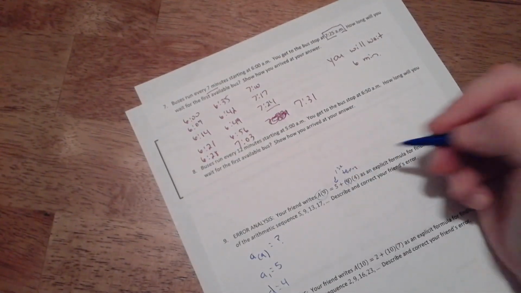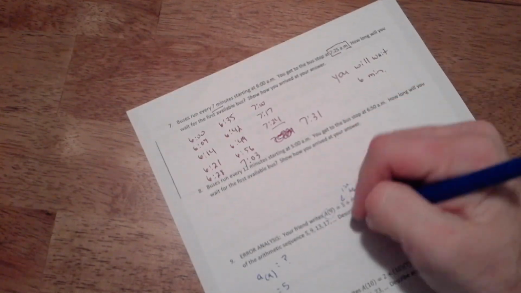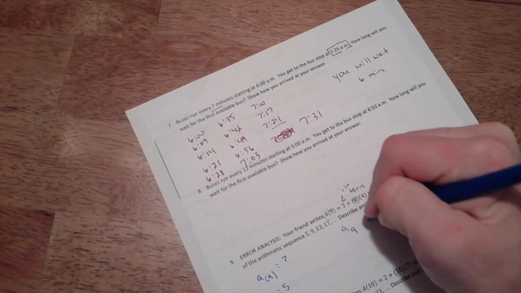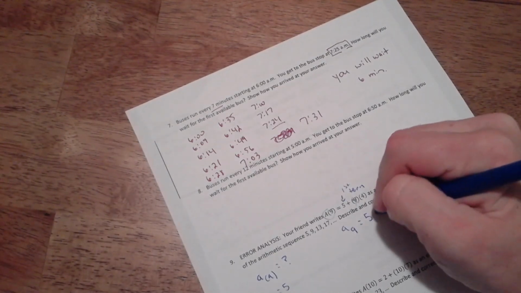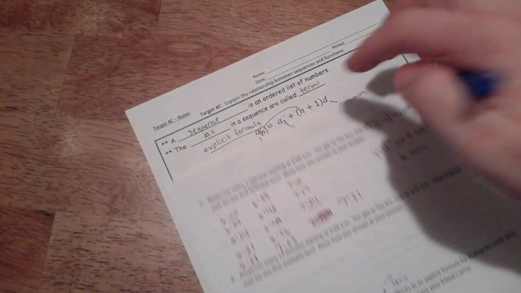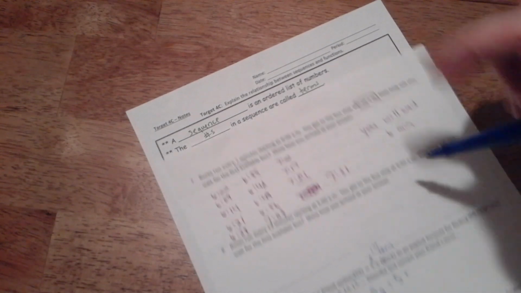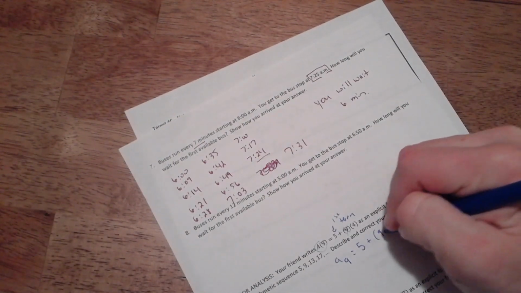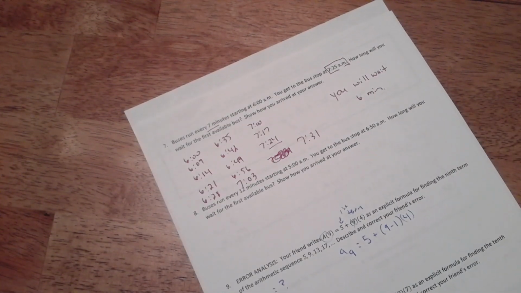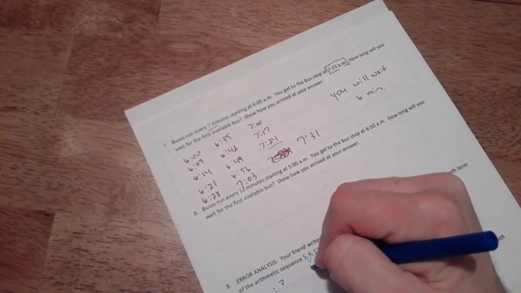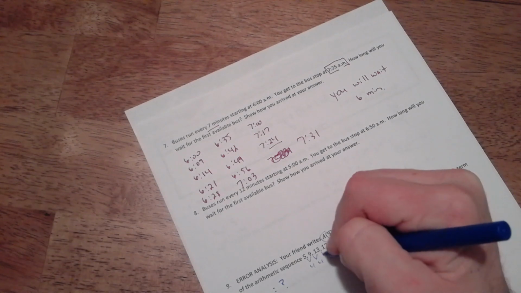So let's not worry about this right now. Let's set it up like we were going to do it here. So we want the ninth term, and that equals the first term, which is 5, plus, now remember, it's normally n minus 1. So parentheses n minus 1, common difference is 4. Now if we look, the common difference was right.